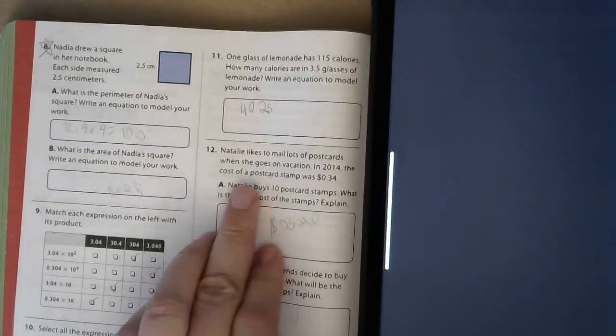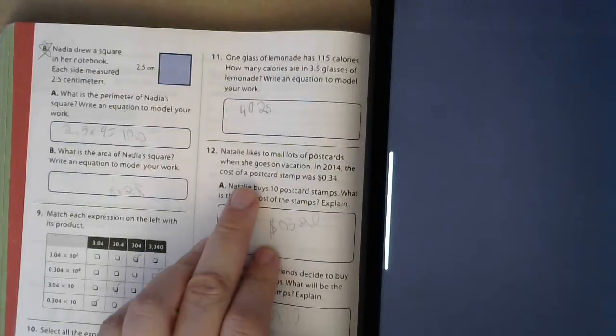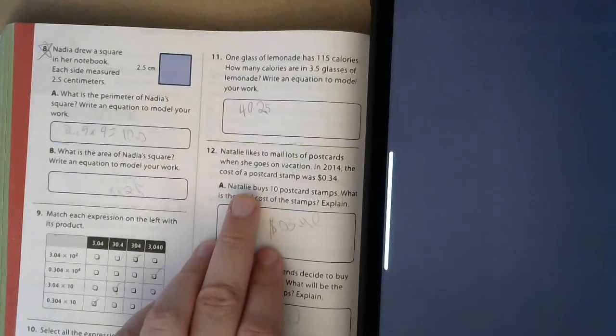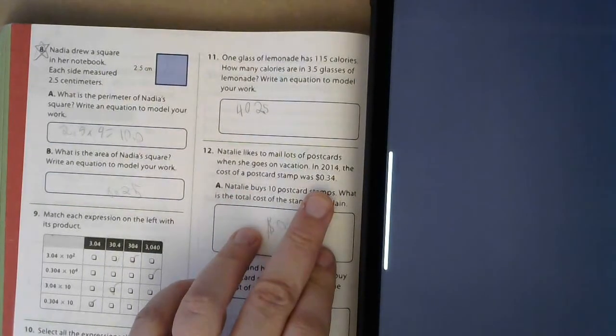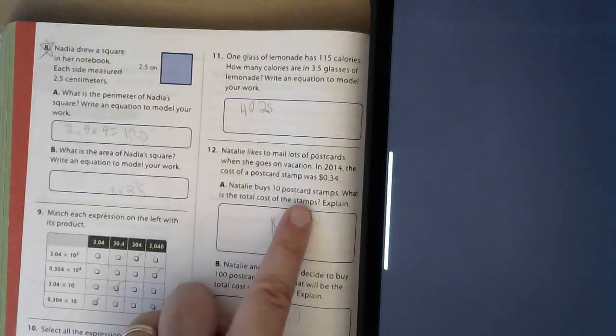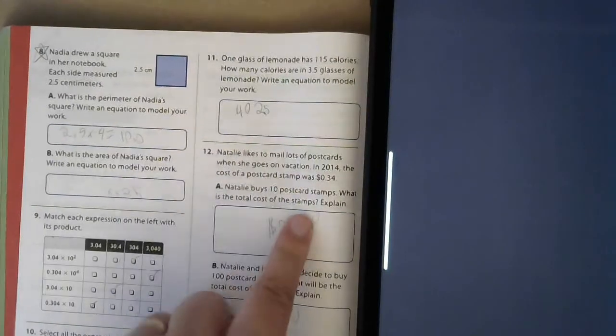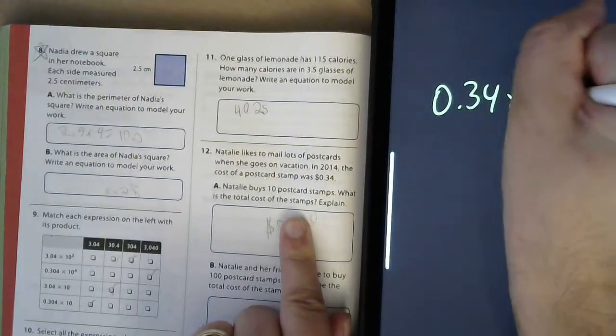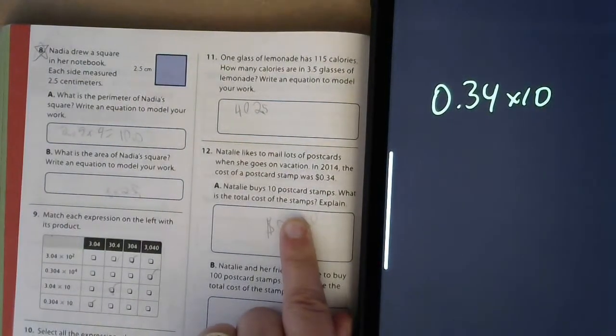Take a look at number 12. Natalie likes to mail lots of postcards when she goes on vacation, and who doesn't? In 2014, the cost of a postcard stamp was 34 cents. Natalie buys 10 postcard stamps. What's the total cost of the stamps? Check it out. We just have 34 cents times 10. We know when we're multiplying something by 10, we're just moving the decimal over one space.